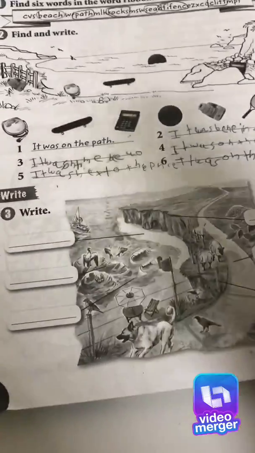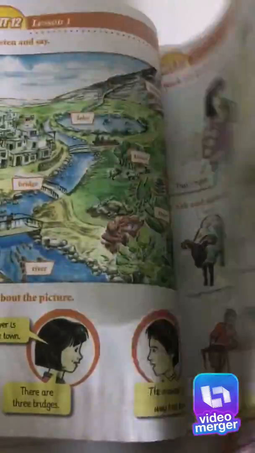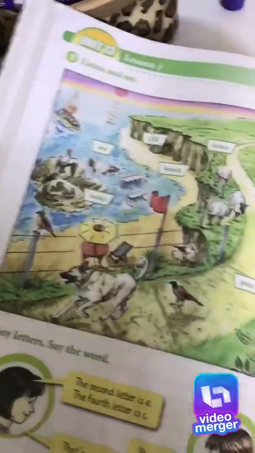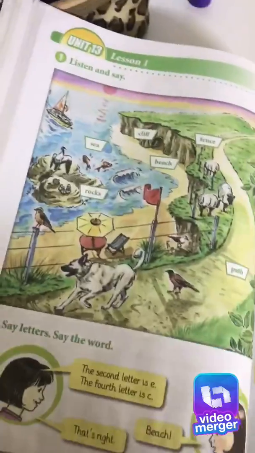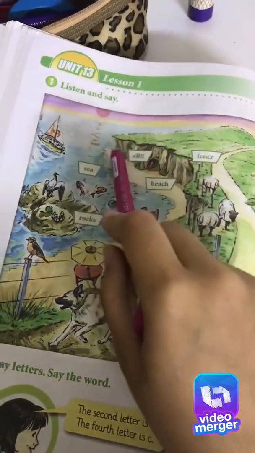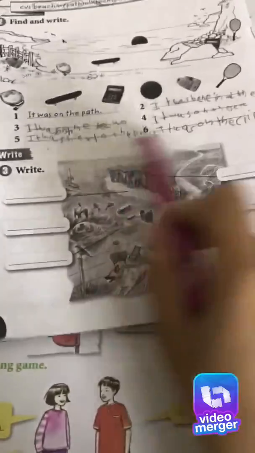And here, you will write the name of the thing as you have those names in your student book. Look at it, page 17. It is this picture. You are going to write the names of the things: rock, beach, fence, cliff, sea, path. You will write it in here.